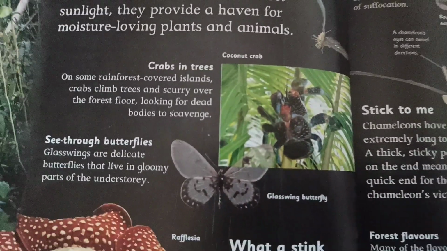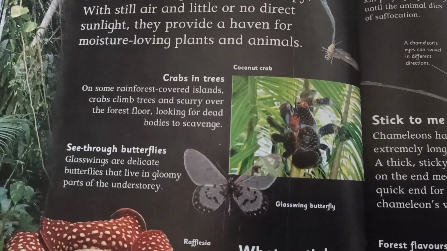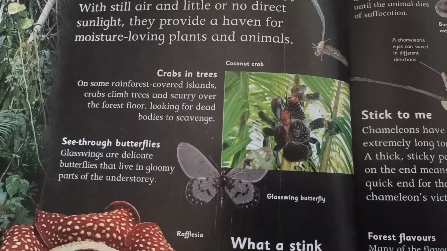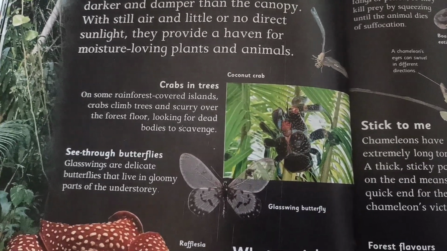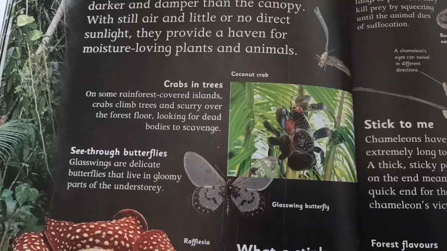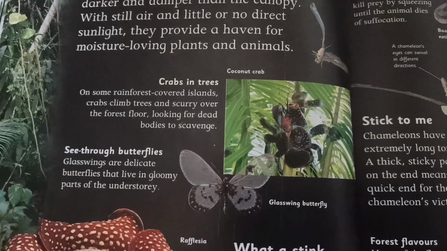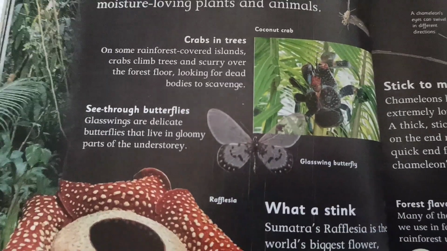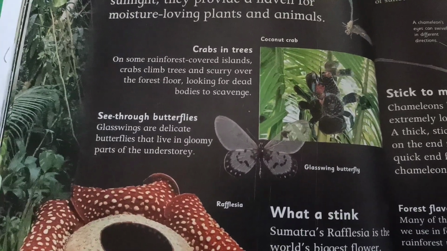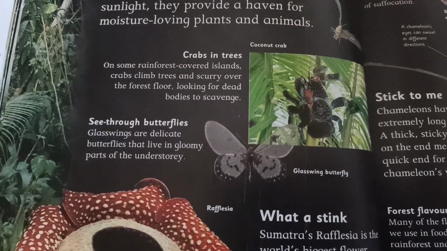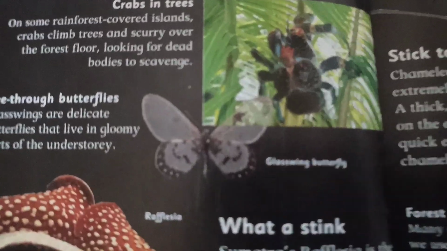Crabs in trees. On some rainforest-covered islands, crabs climb trees and scurry over the forest floor, looking for dead bodies to scavenge. See-through butterflies. Glasswing butterflies are delicate butterflies that live in gloomy parts of the understory.